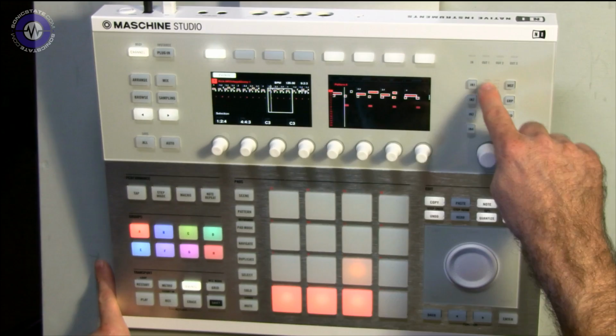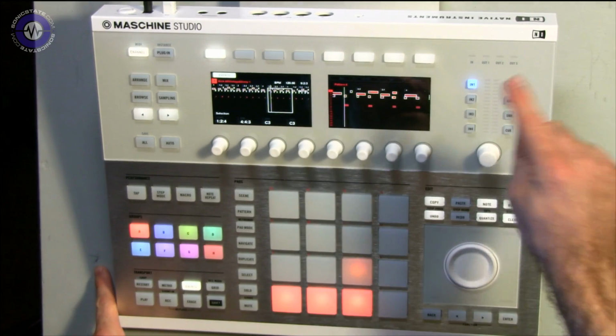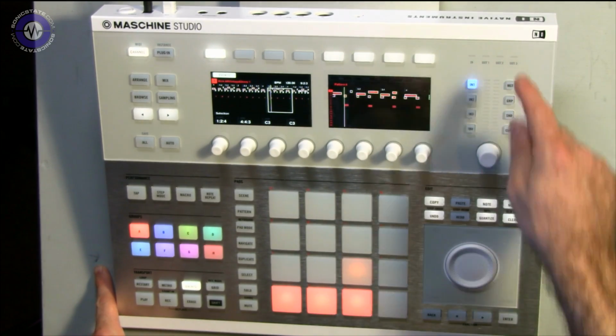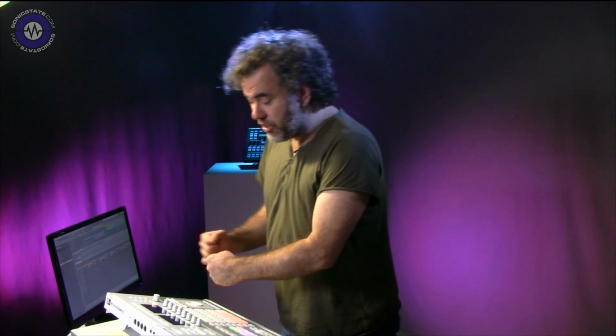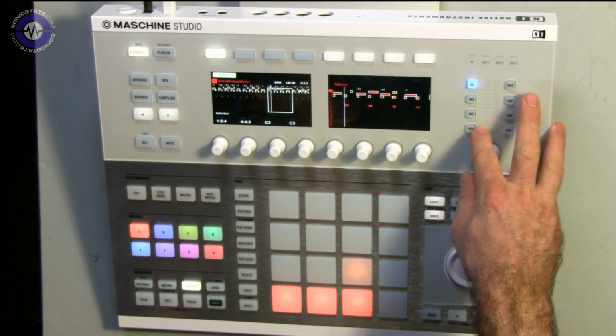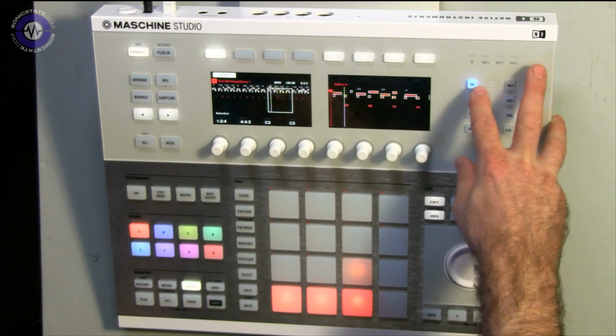On the left-hand side of here, we've got 4 input buttons. And again, if we had our audio hardware set up, then we could monitor what we've got coming in on our inputs, which is a nice shortcut for sampling.